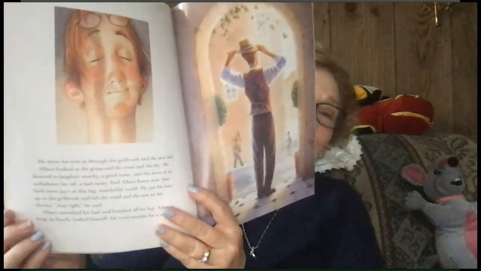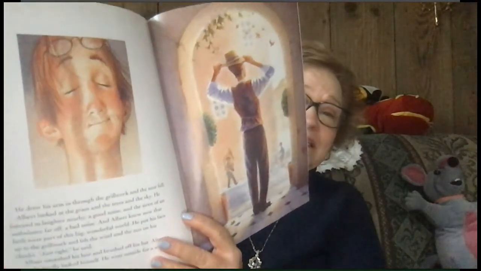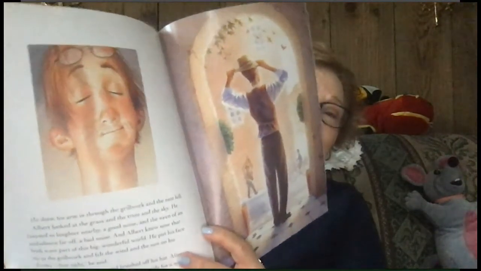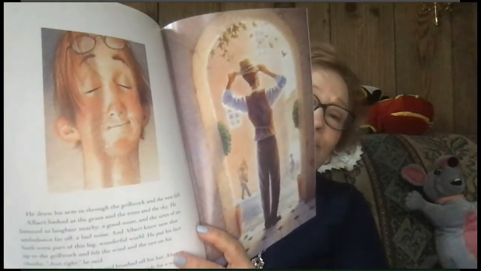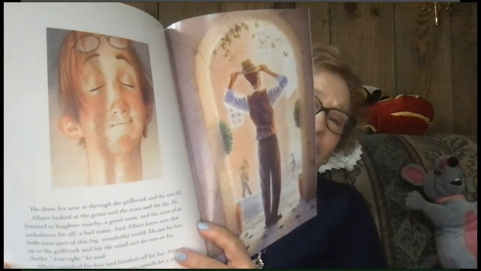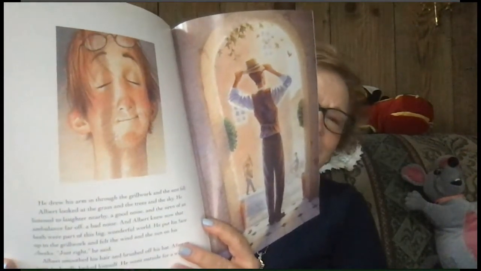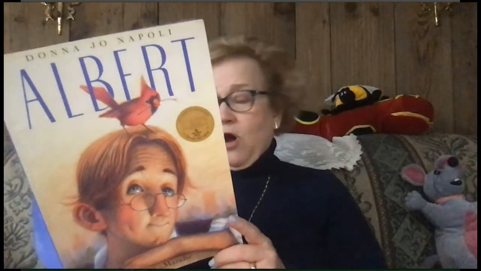Yay! Albert is finally going outside after all this time of being scared. Who do you think helped Albert get over his fear of going outside? I know what I'm thinking. Now, Albert goes out every day that the weather permits, and he takes walks.